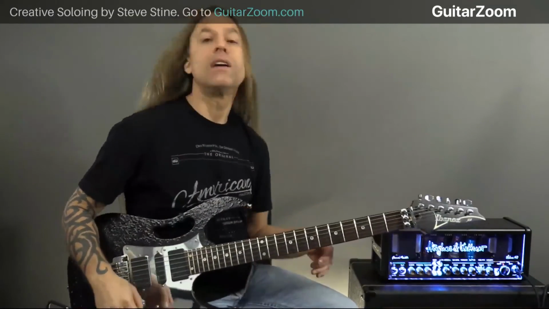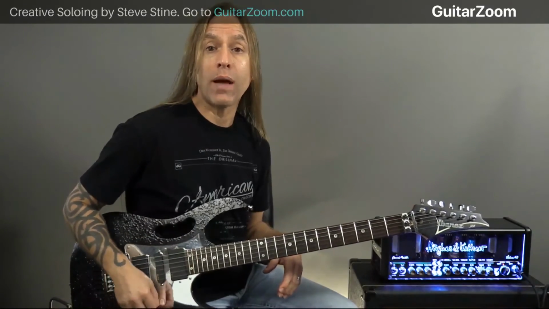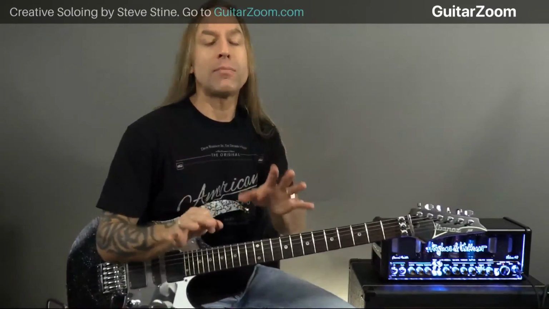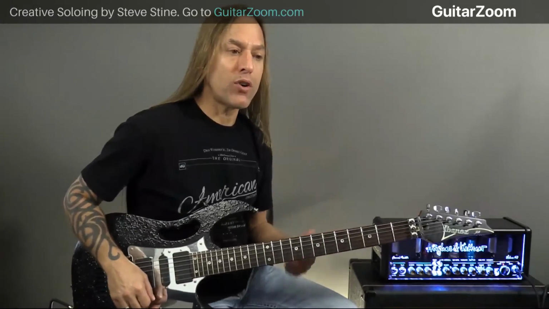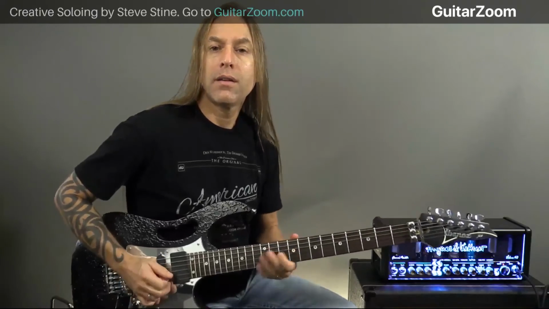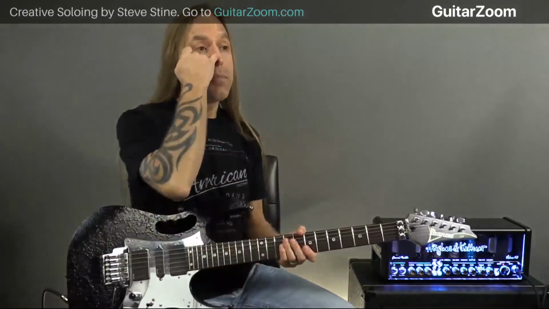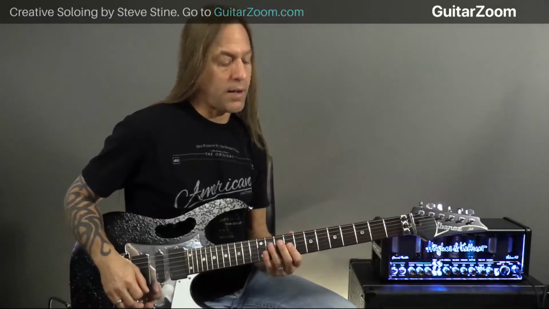So for instance, there's a couple of different options that I've got here. One is I could turn my volume all the way up. I'm going to stay on that fourth position pickup selector for now. You don't have to be in the same spot, but that's just what sounds good to me right now. So if I brought the volume all the way up, that's the sound I'm getting from that pickup, which I like a lot, okay? But if I'm going to have the volume up, I might back off my picking strength.